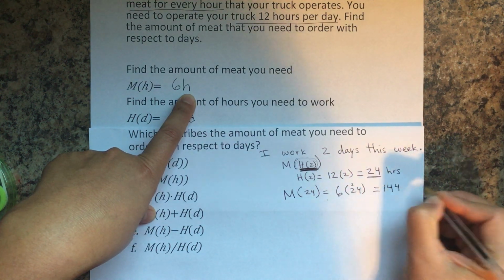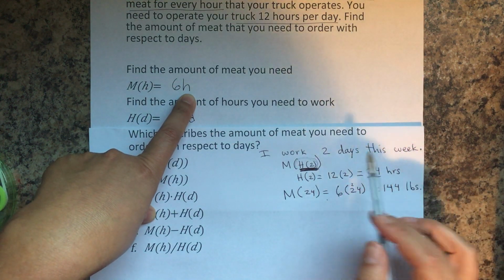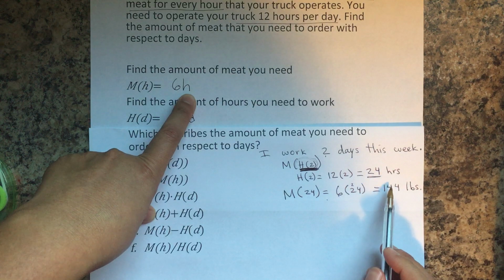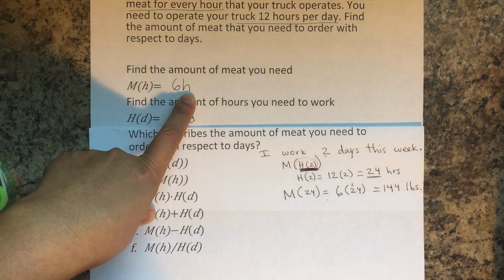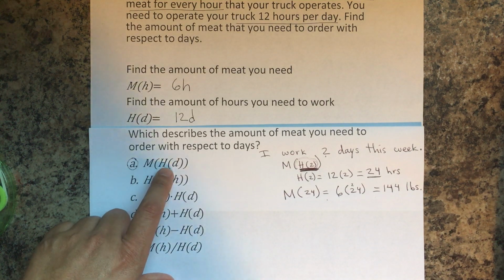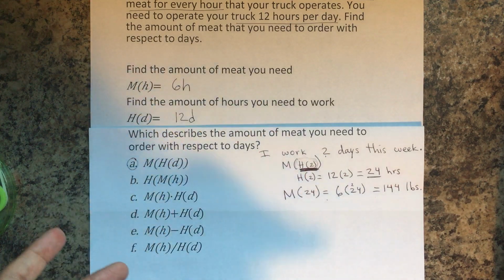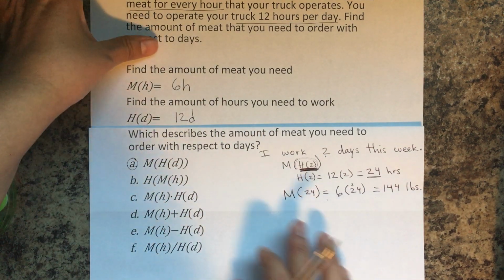So it's 144 pounds of meat. Okay, for this week, because I'm working only 2 days, I'm going to be needing 144 pounds. And so that's embedded. That this is embedded means that one function depends on another function.